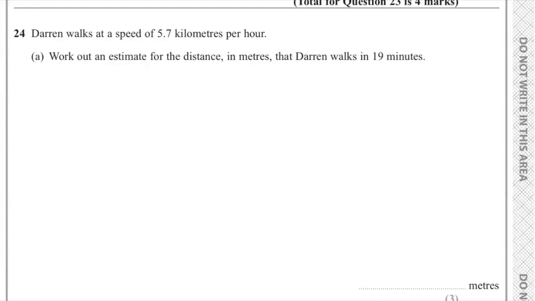Okay, our key word here is estimate. If we miss that, we're likely to try and do this piece of work as accurately as we can. And that would get us no marks whatsoever, sadly. So estimating means we need to round these numbers. So we're going to round this to 6 kilometers and to 20 minutes.